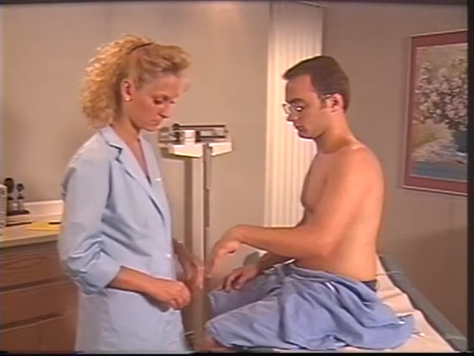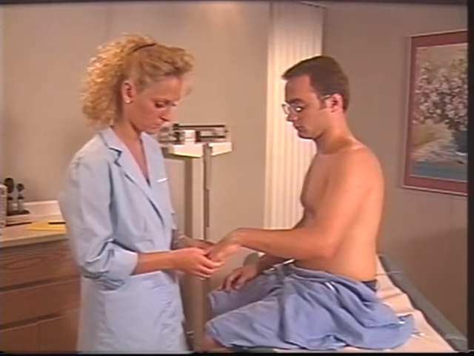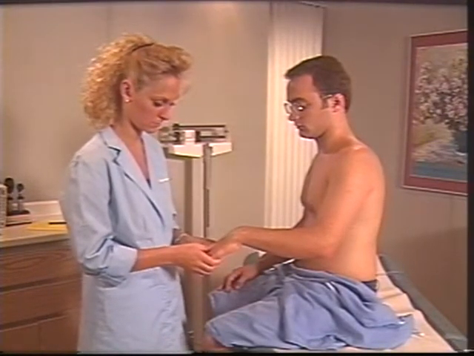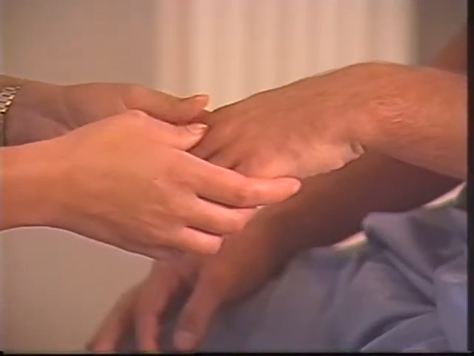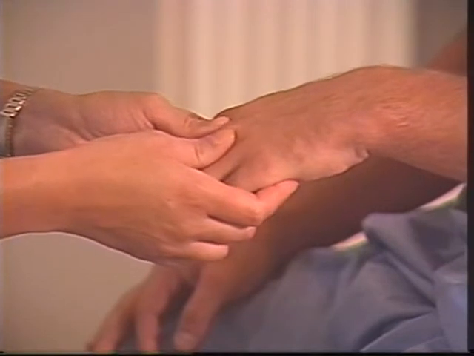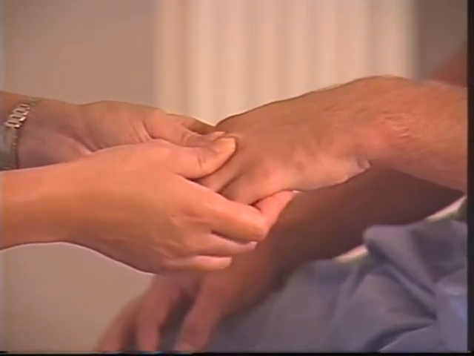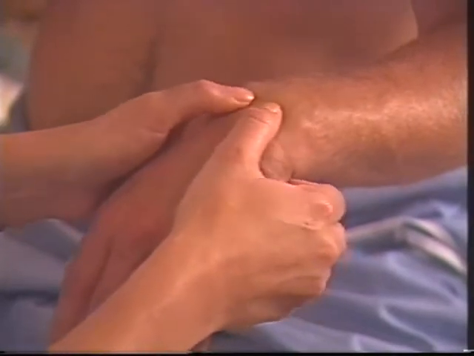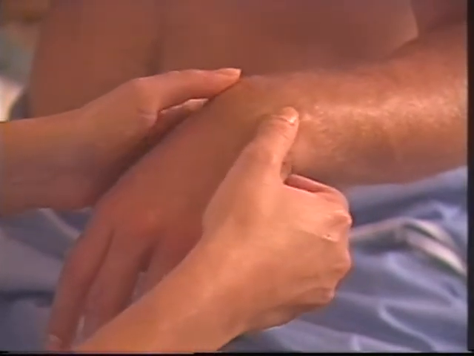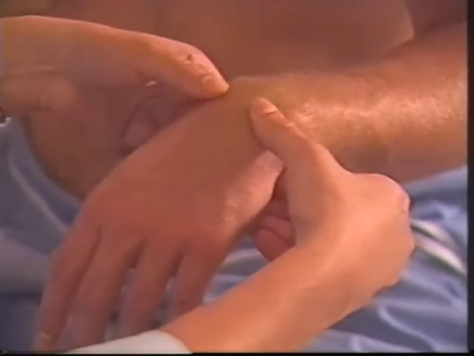Now have the patient flex his wrist and hand slightly so that you can palpate each metacarpophalangeal joint. Then, with your thumbs, palpate distal to his knuckle and on each side of it. Next, place your thumbs on top of the patient's wrist and your fingers beneath it. Then palpate the wrist joint.